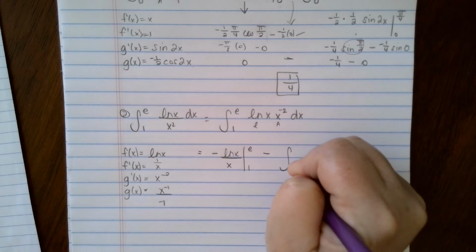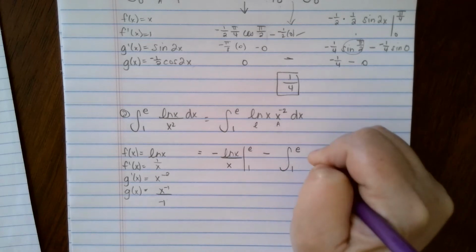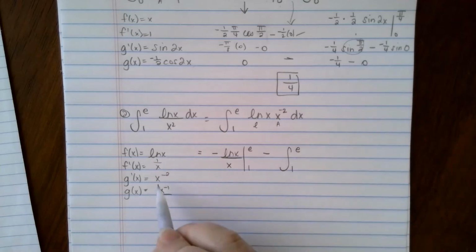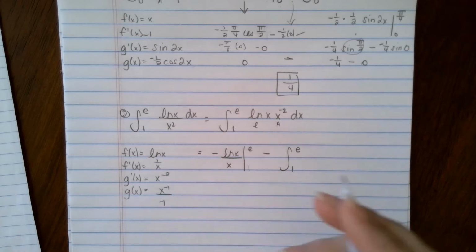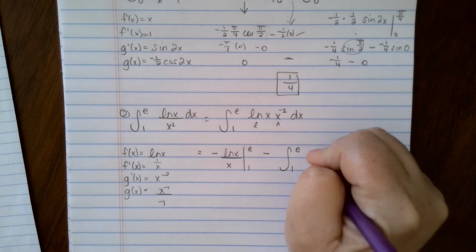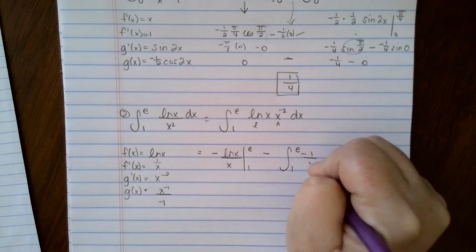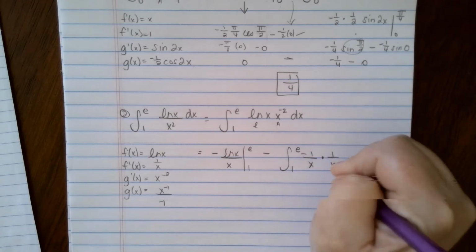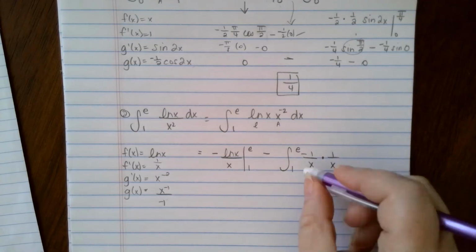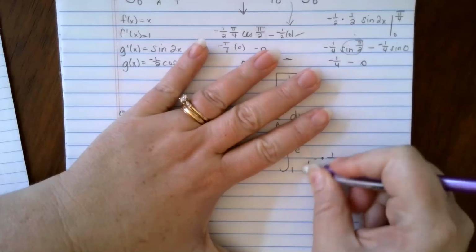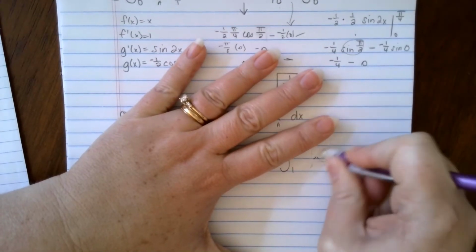Minus the integration from 1 to e of negative x to the negative 2. Because you've got f prime of x and you've got g of x. So if we look at that, so that's negative 1 over x times a 1 over x. So that's going to give me negative 1 over x squared. And negative 1 over x squared is a negative x to the negative 2.